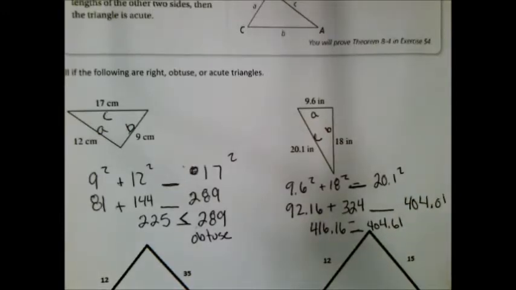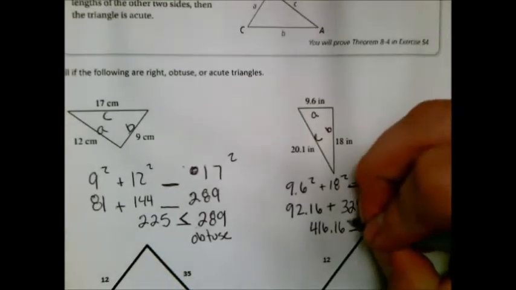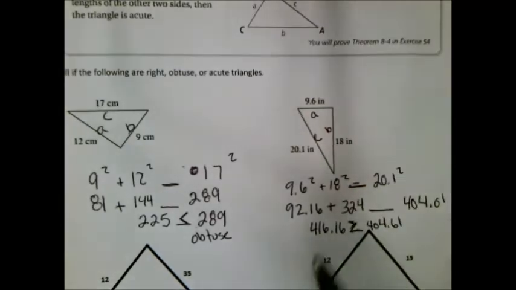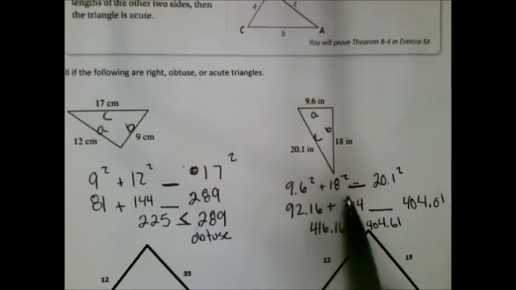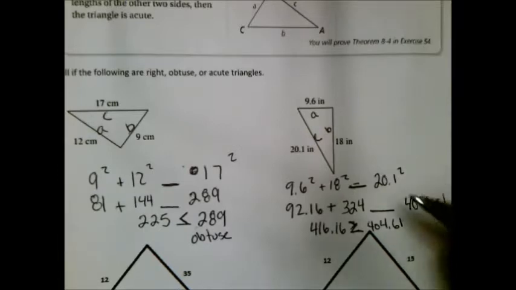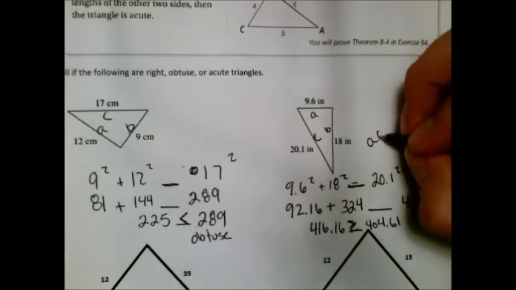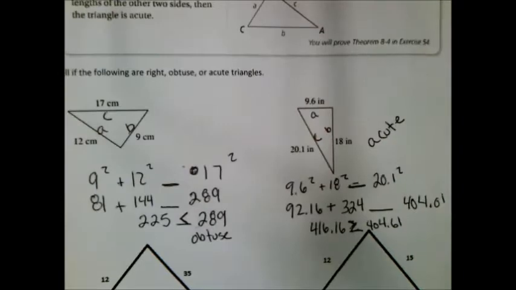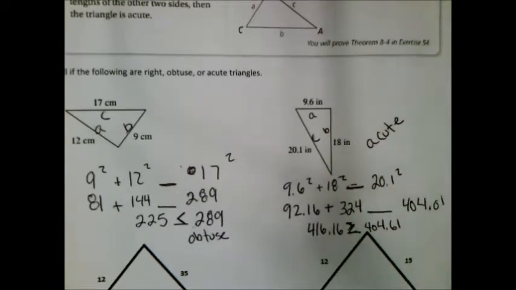Okay, so which side is bigger? Well, this side is bigger. So we know that our a squared plus our b squared is greater than our c squared. So what that tells us is that this is acute. This is an acute triangle. Just copy that down for a sec.